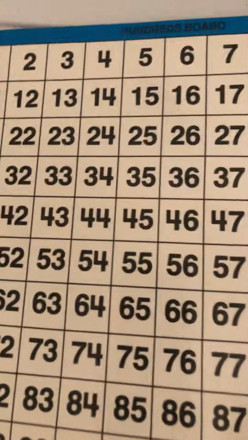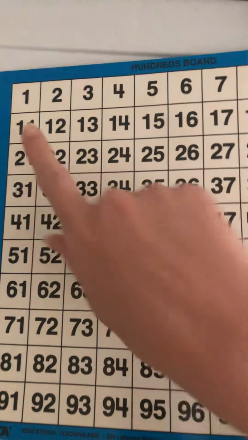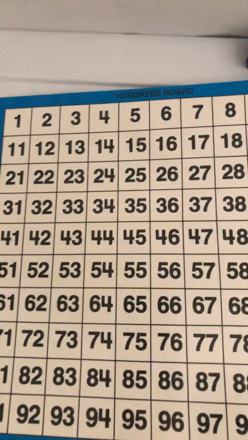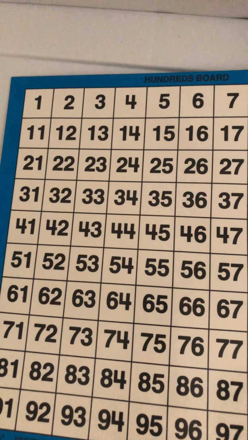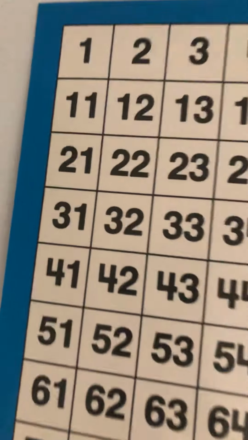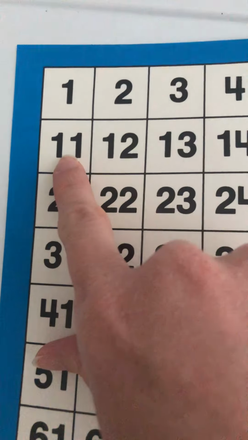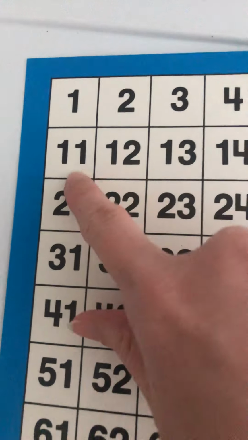Comes after 10. All right, I'm going to go back to my chart right here, and I'm going to find number 11. And the reason why I want you to find number 11 is I want you to look at it while you say 11. So you have that number in your head, and that's what 11 looks like. It's a 1 and a 1.